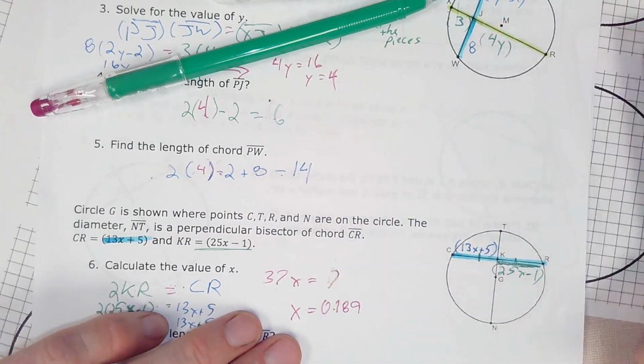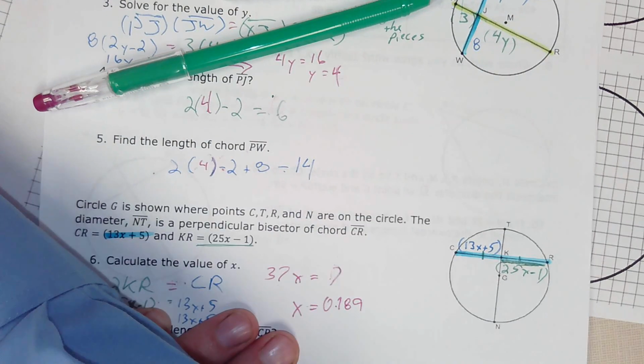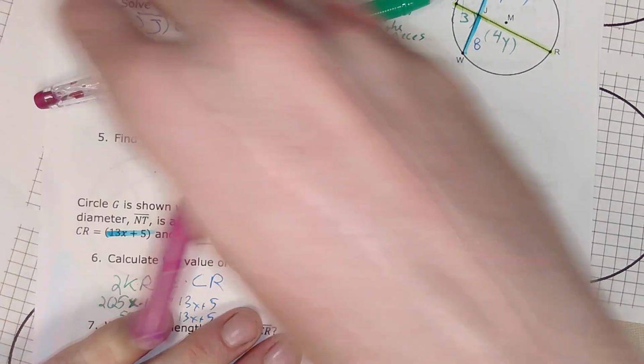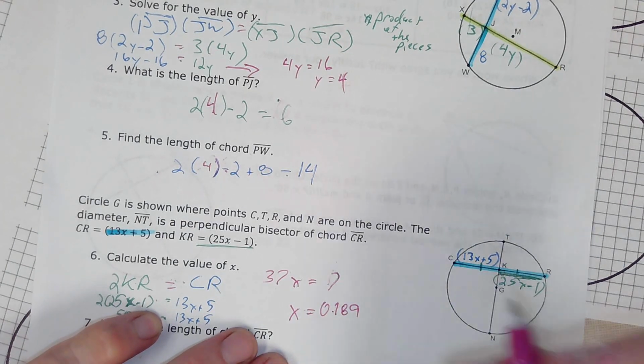That's weird. Let me check the thing. Yep, that's what the book says. All right, so that's 0.189.